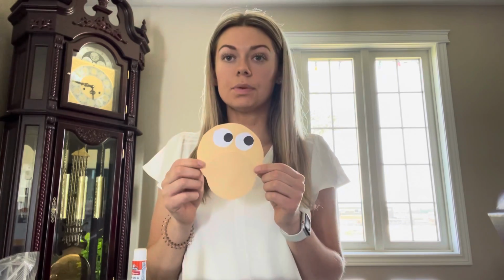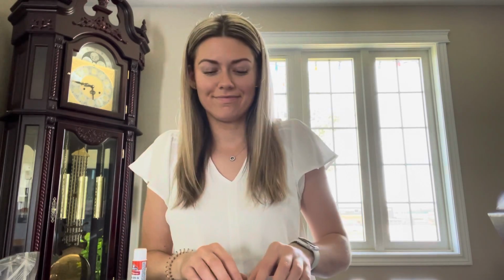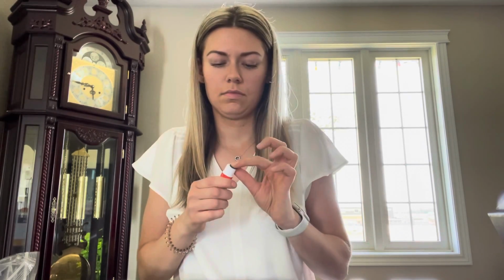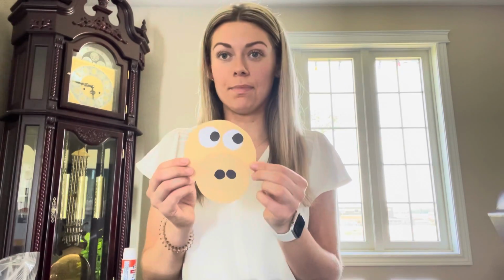And what you'll want to do with the two last black circles is you'll want to glue them onto the smaller circle to make little nostrils. Now you'll have the face of the moose.